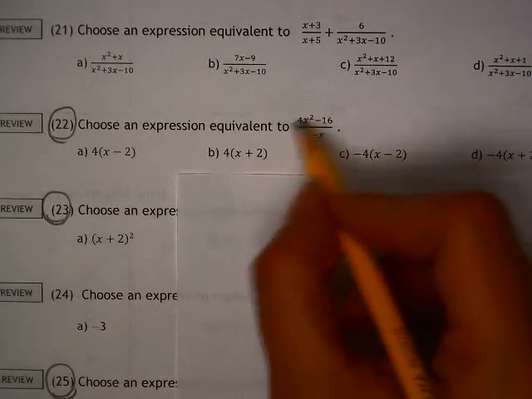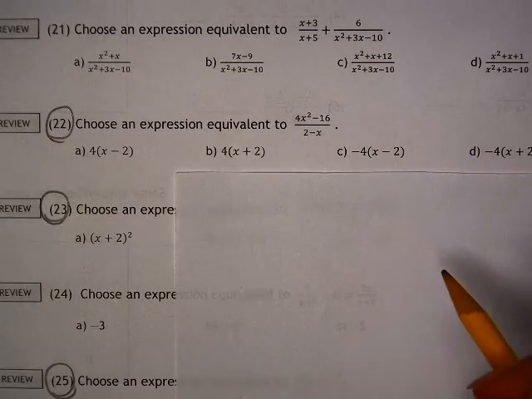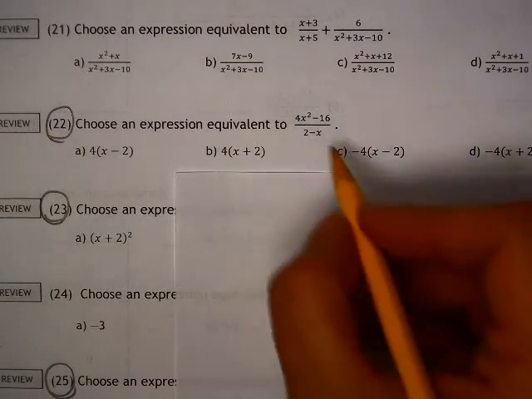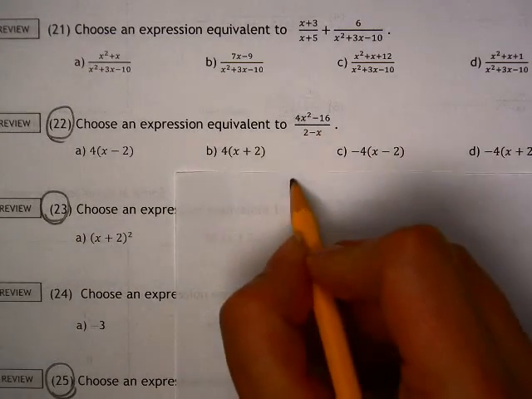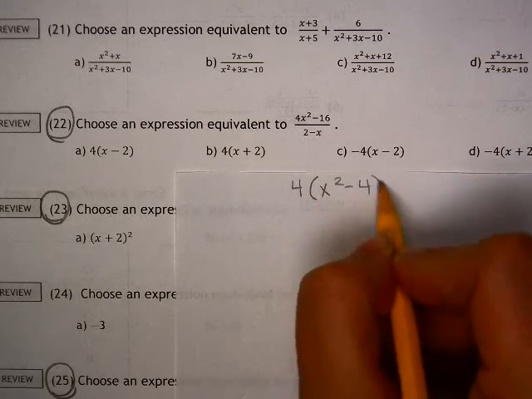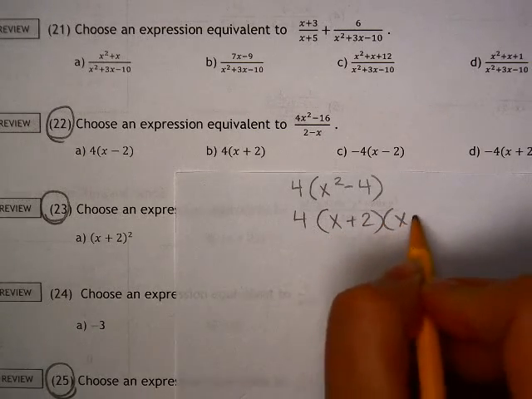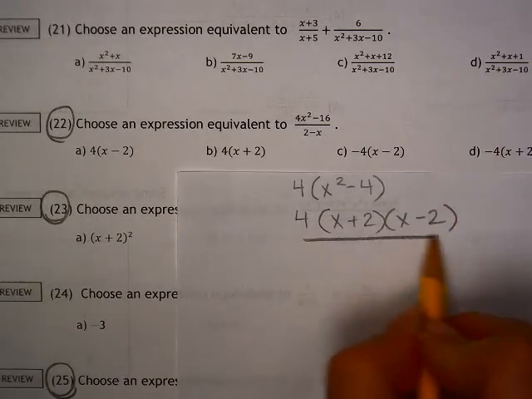Hi, let's go ahead and look at this one here. Clearly, some things are going to need to go away on the bottom, but let's not be crazy. So on the top, I can obviously factor out a 4, which then is factorable as x plus 2 and x minus 2. Yay for that, a little jig.